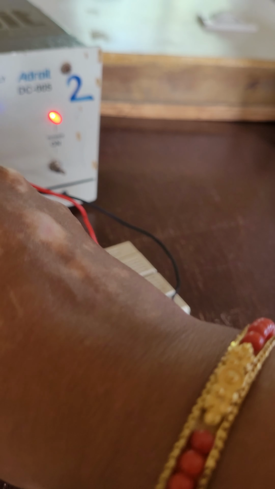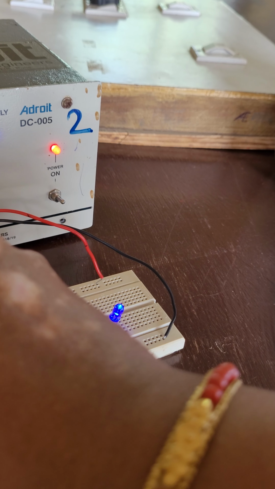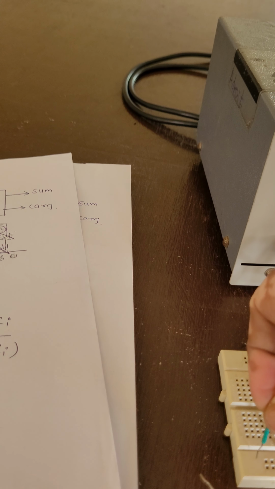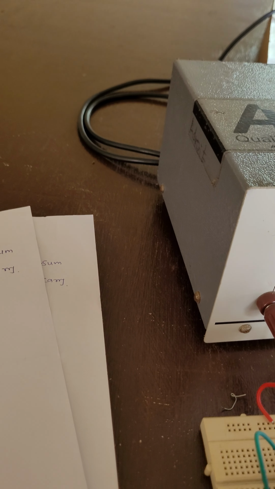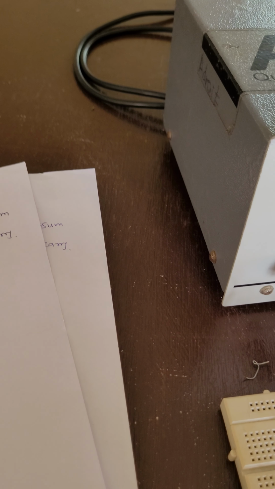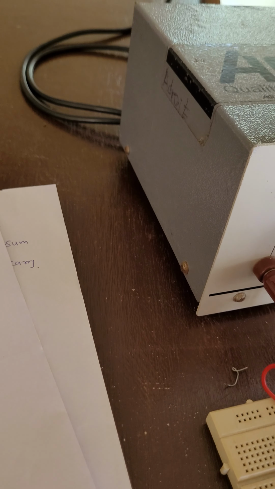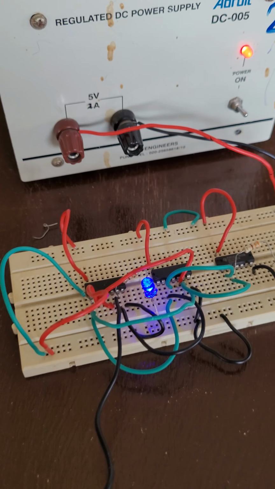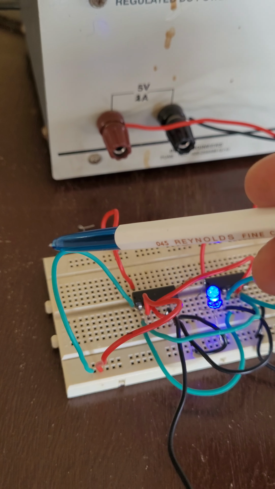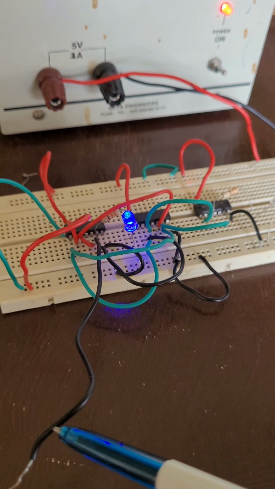I want to make CI high and I will make this ground. So CI is high, A is ground. Yes. So I made A is 0, B is 0 and CI is high.